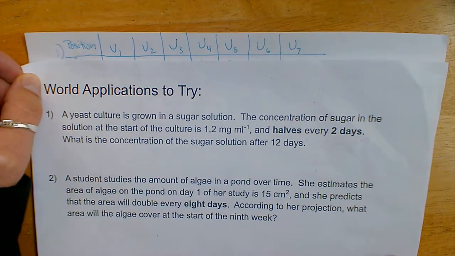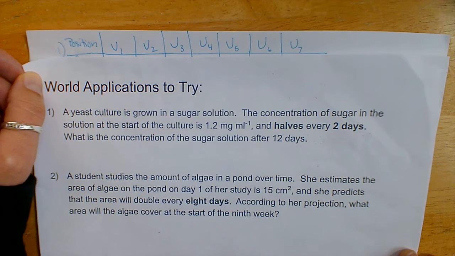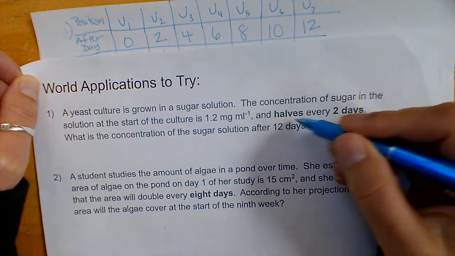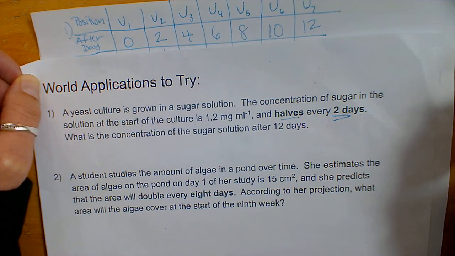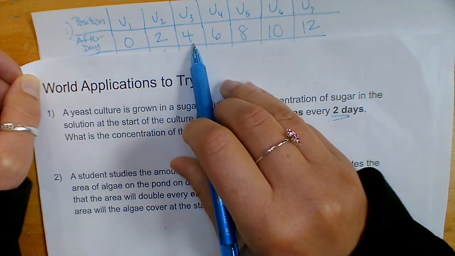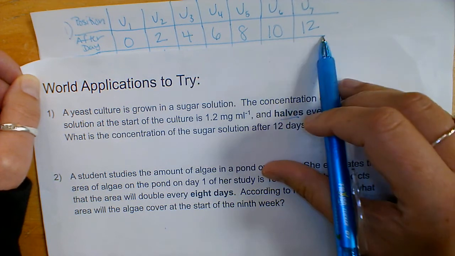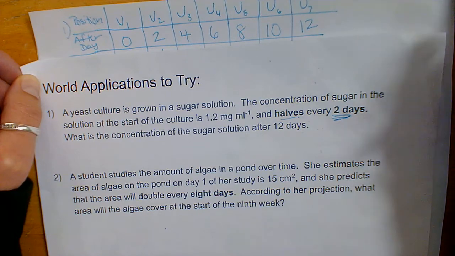First, I always like to set up my position. U sub 1, U sub 2, U sub 3, U sub 4, so on and so forth. So I'm going to take the approach of making a table here, and then I'll take the approach of using our formula. Because we know it halves every 2 days, my next row is going to be after day. So after day 0, then after the 2nd day, then after the 4th day, then after the 6th day, after the 8th day, after the 10th day, and after the 12th day. Because I know it's every 2 days, that's why I counted by 2s.